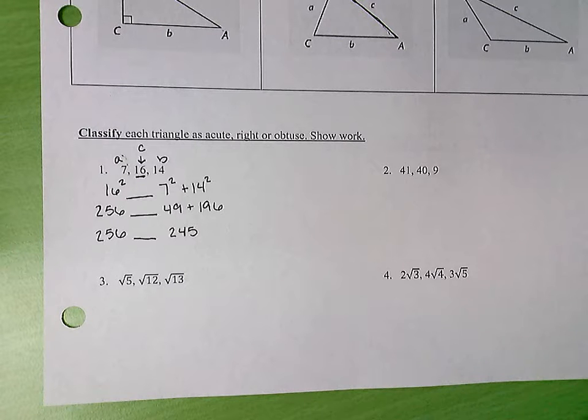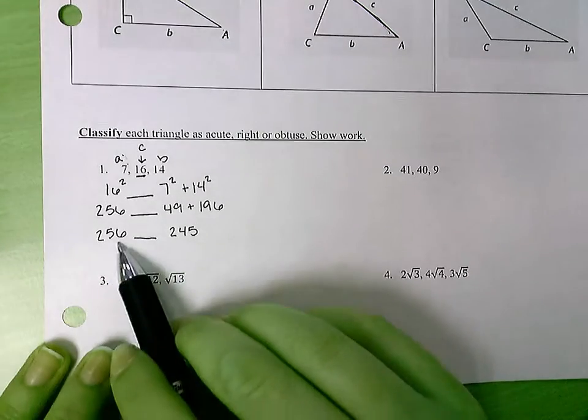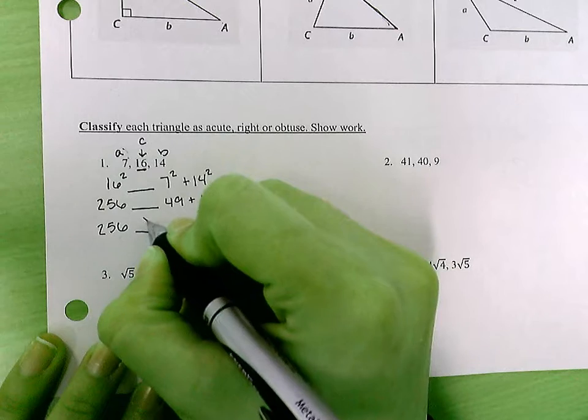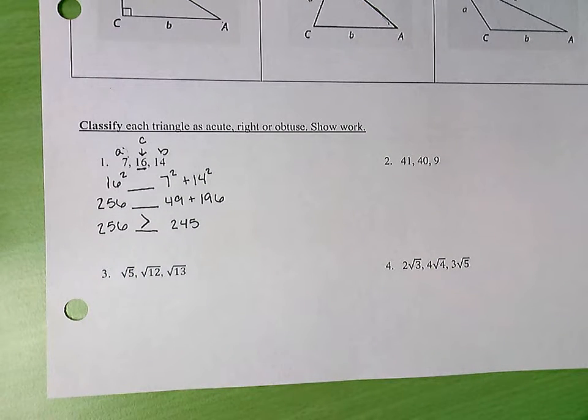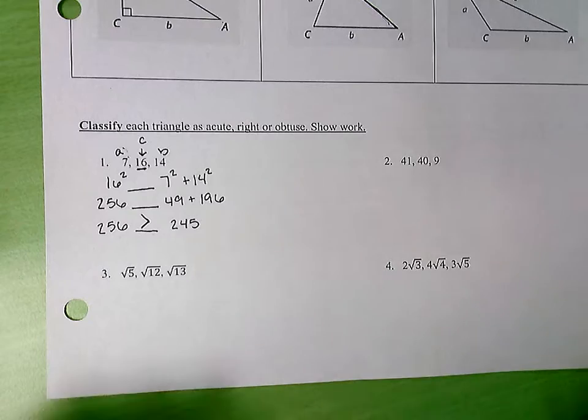Okay, so for your greater than and less than signs, when it's greater than, your greater than sign is going to eat that number. Since 256 is greater than 245, my sign is going to go this way. So 256 is greater than 245.